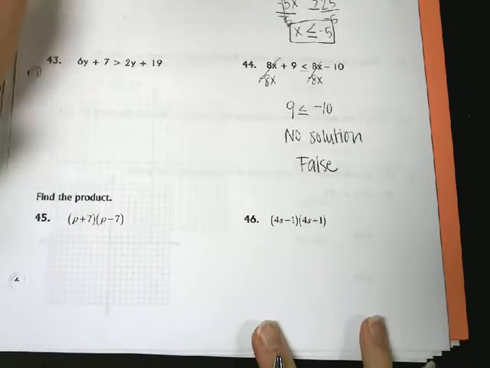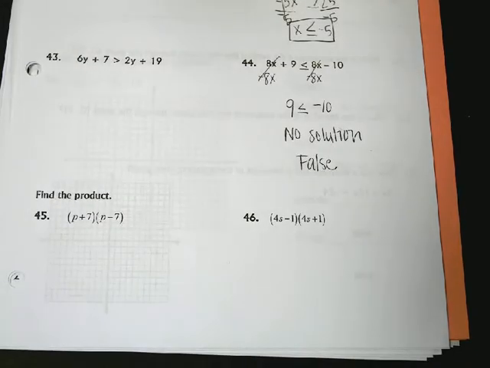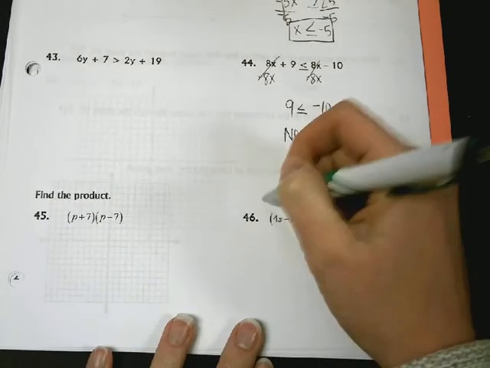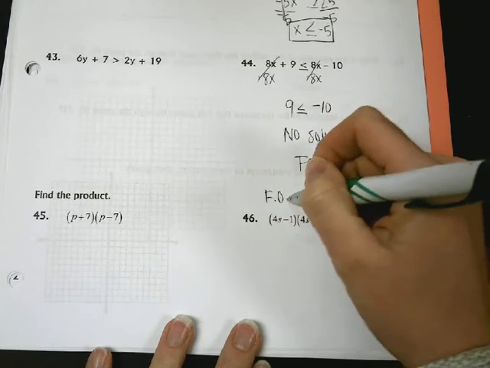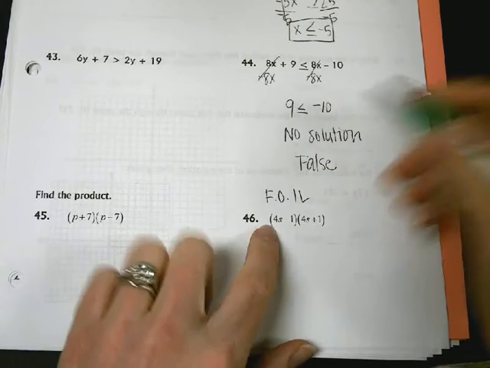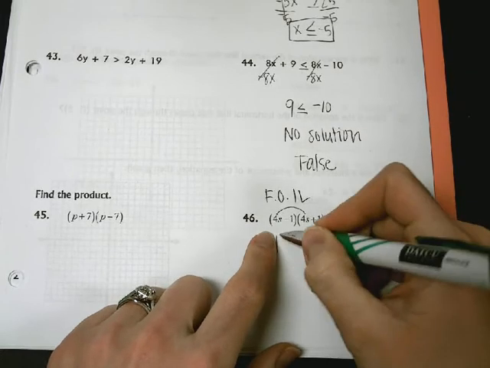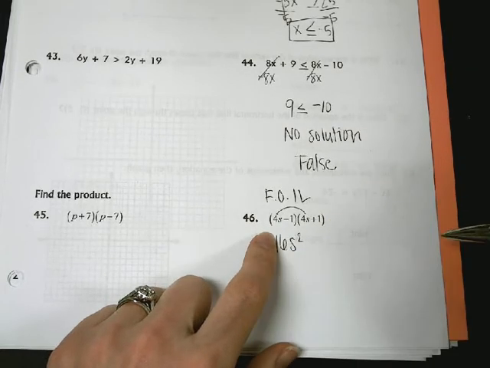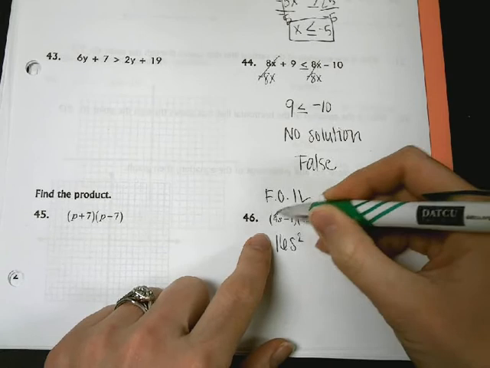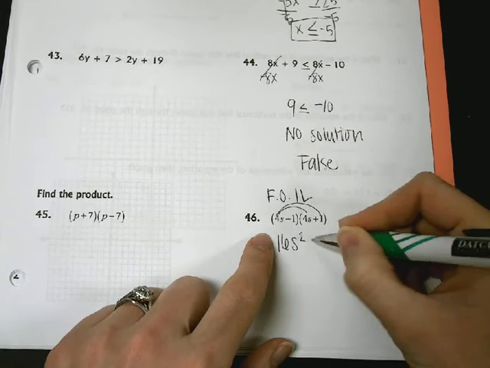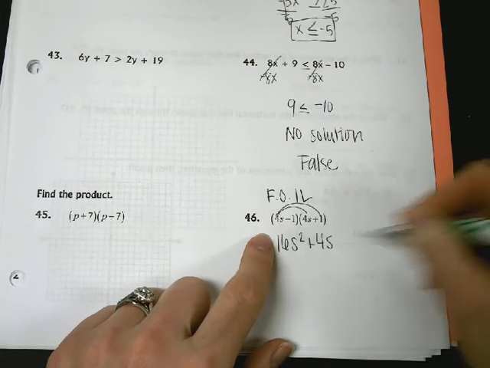Number 46, it's asking me to find the product, so I'm going to multiply. This is where we would use FOIL. First times the first. 4s times 4s is 16s squared. Outside times the outside, 4s times 1 is plus 4s.